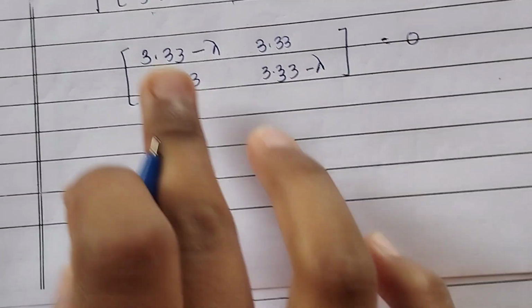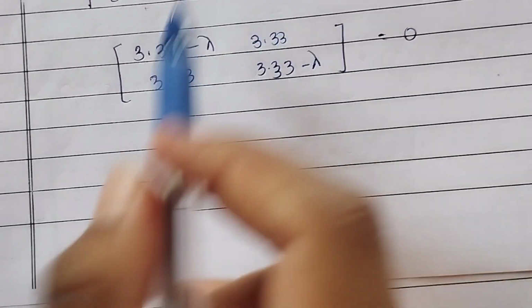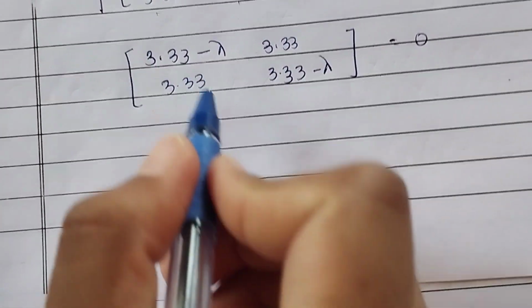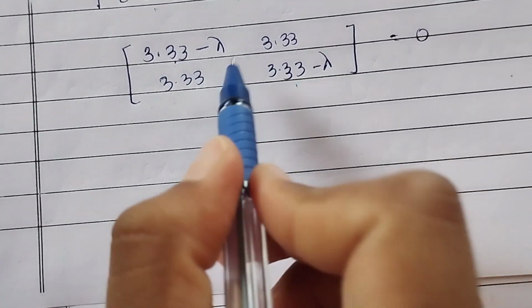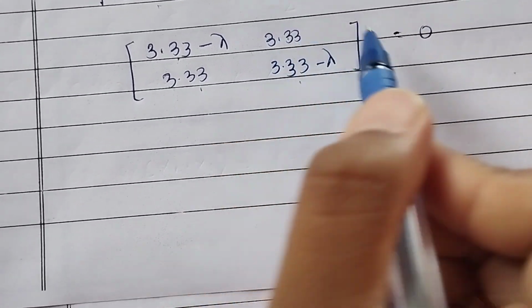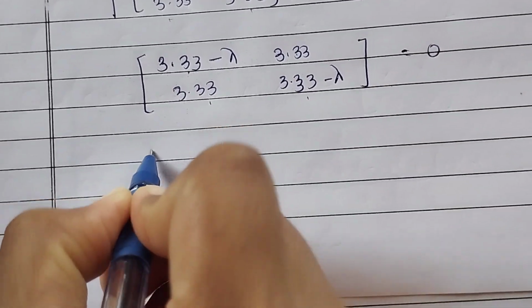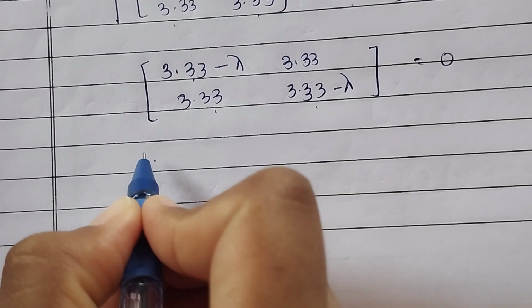Now simply solve the matrix. So how do we solve the matrix? This term into this term minus this into this equal to 0. We find the determinant, same like this.